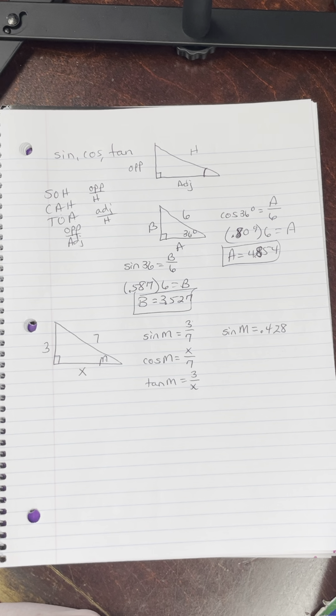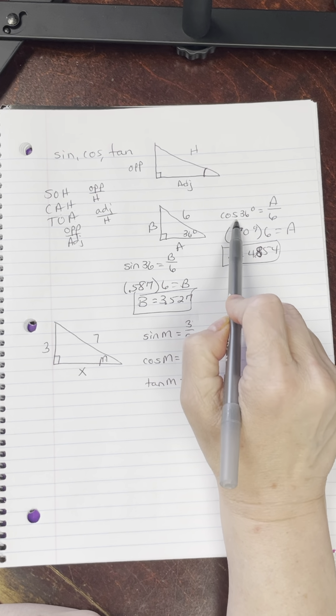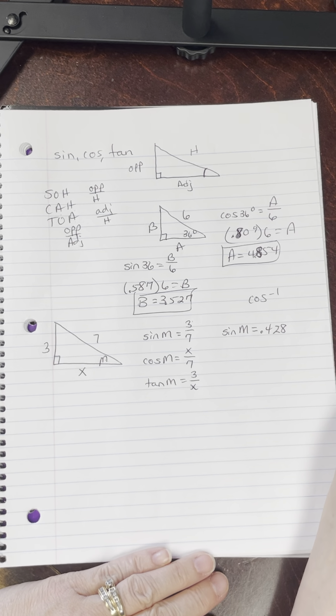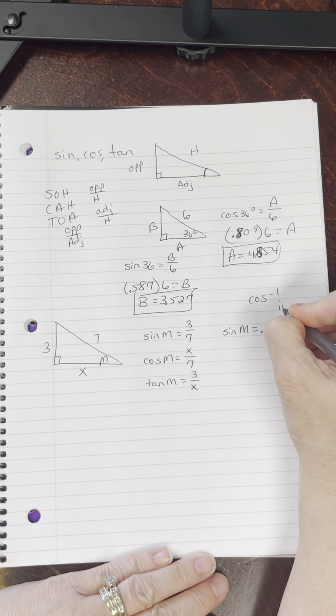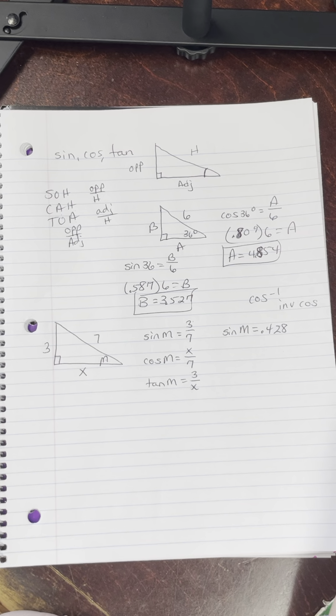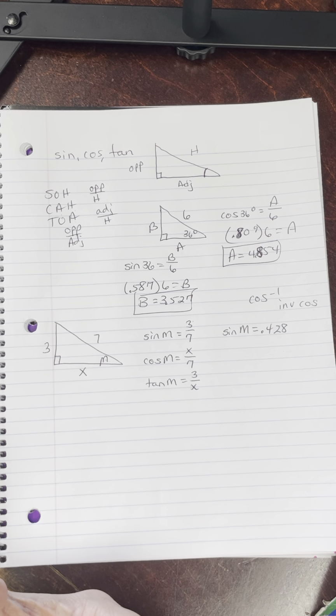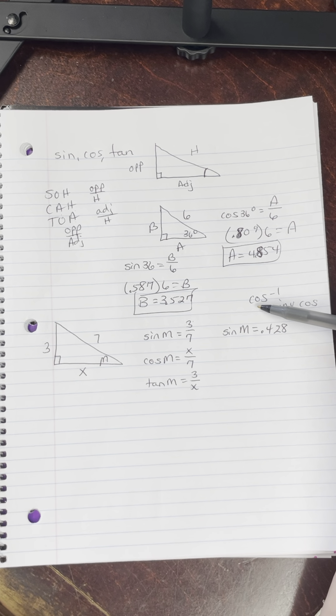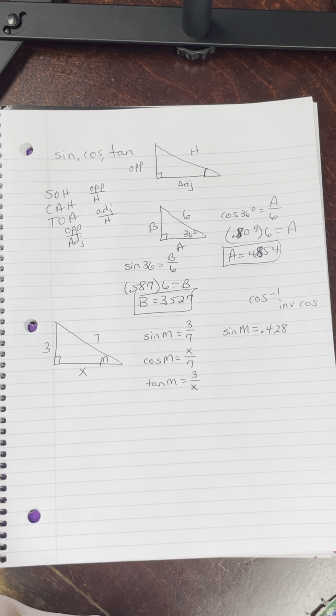You should have associated with that cosine and that sine button something that either says cosine -1, it might say inverse cosine, just depends on what your calculator wants. You're looking for this type of thing, and usually you have to hit a second button, or some of them have a direct button that has this.